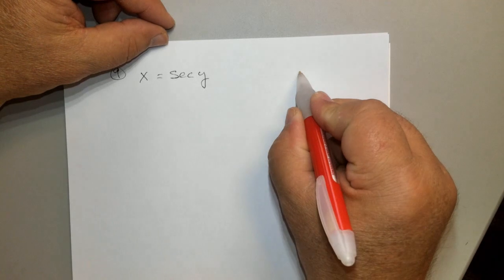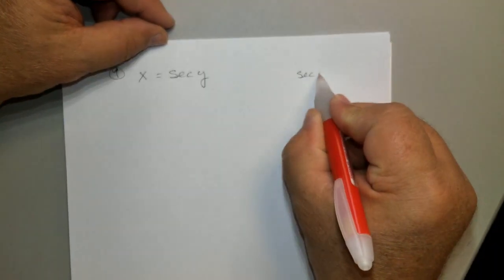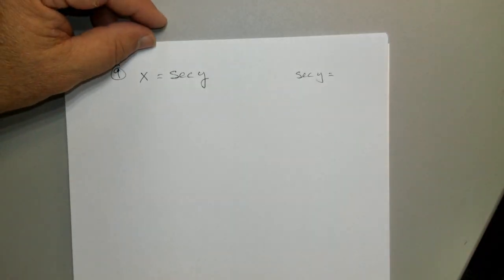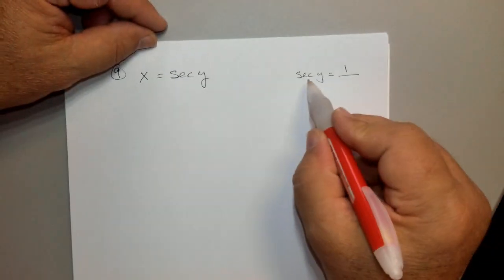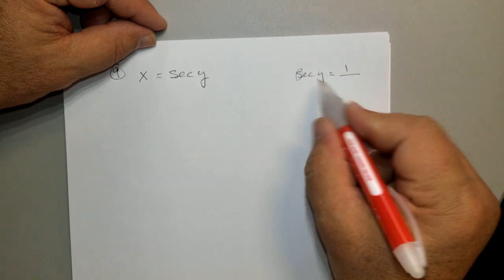If you don't remember the derivative of secant, what is secant? Secant is one of the reciprocal functions. They can't start with the same letter, so what other letters does not start with an S?